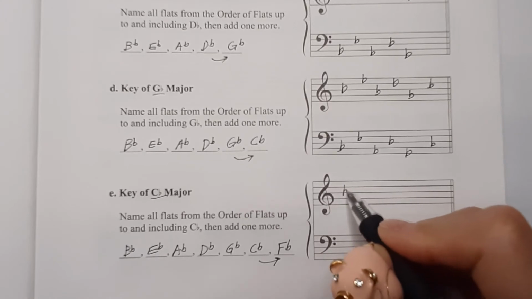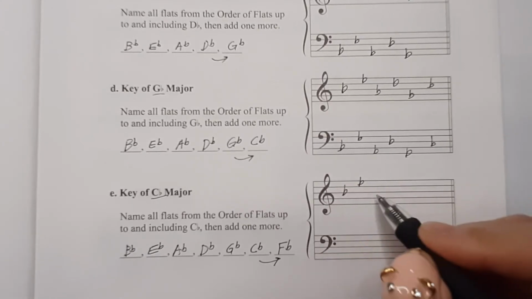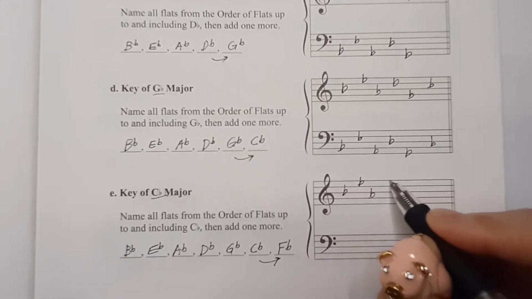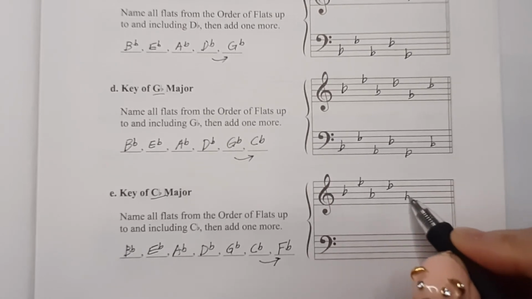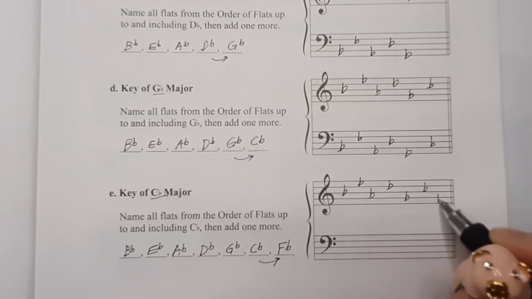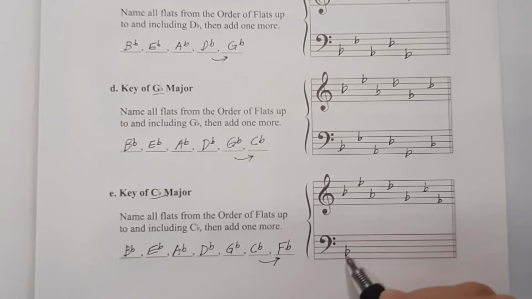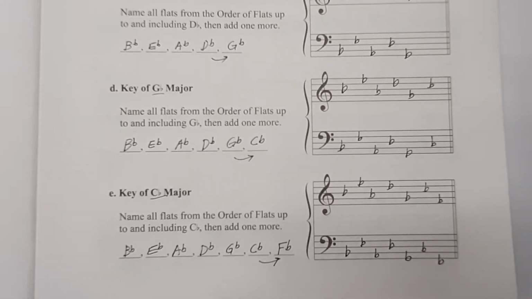Draw them. B, E, A, D, G, C, F. B down, E up, A down, D up, G down, C up, and F down. Good. How about page 12?